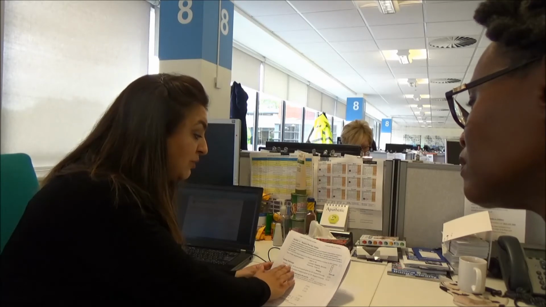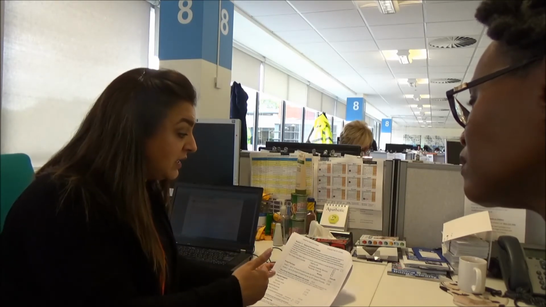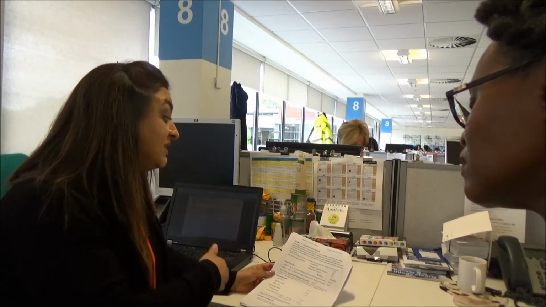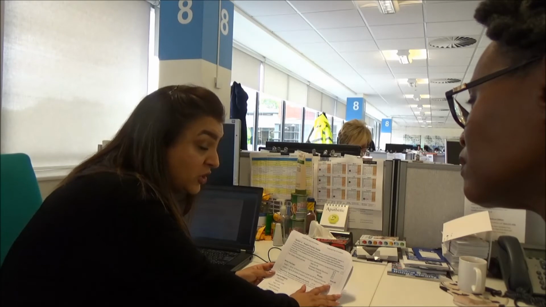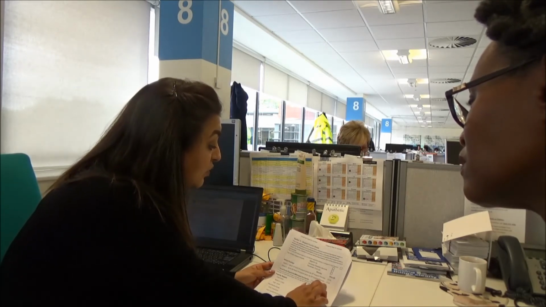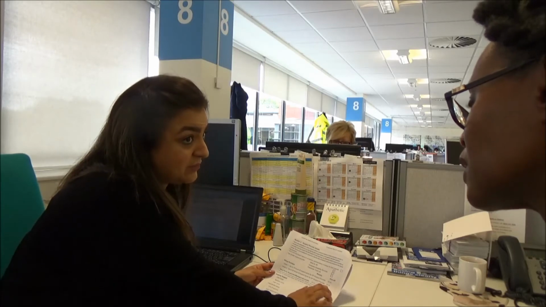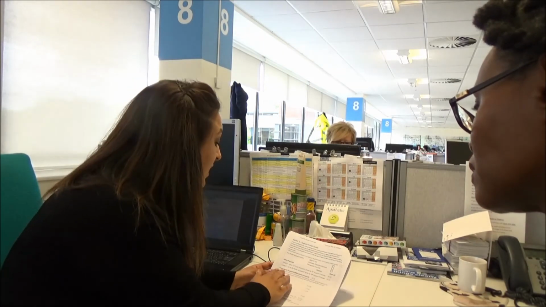Level 1 would be if they're receiving up to 10 hours of direct payment support per week. Level 2 would be if they're receiving up to 22 hours. For level 1, it's a one-off cost of £150, and for level 2, it's a one-off cost of £350. Okay. And that is paid by the council. Yes. Yep. Where's that paid to?